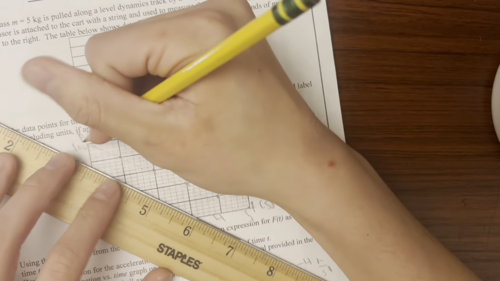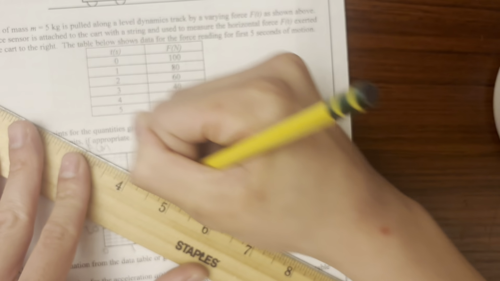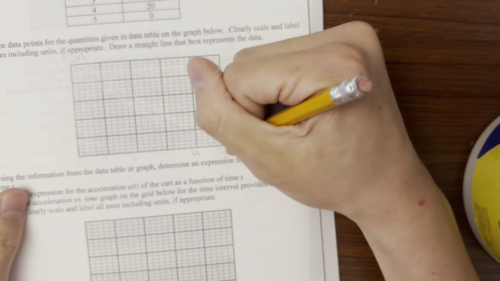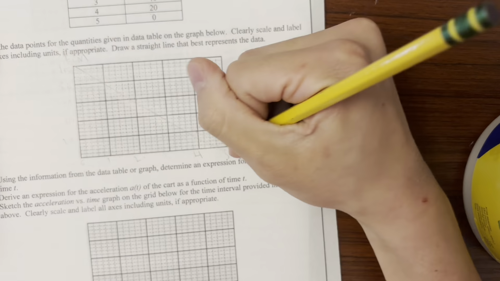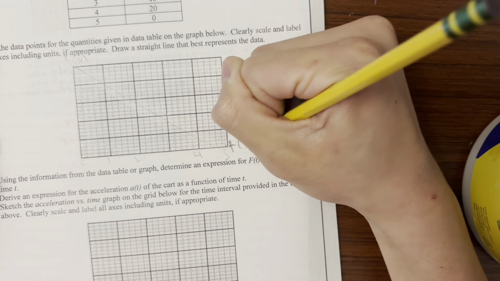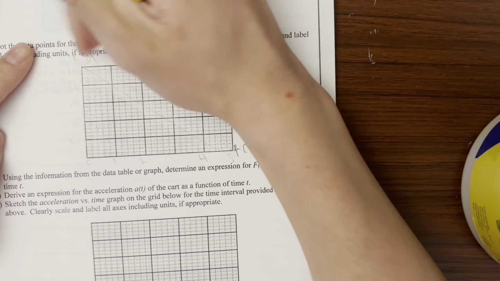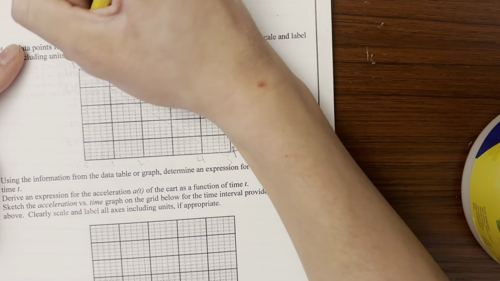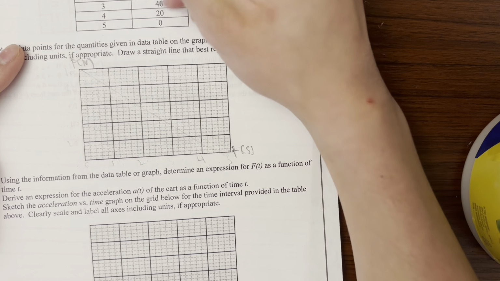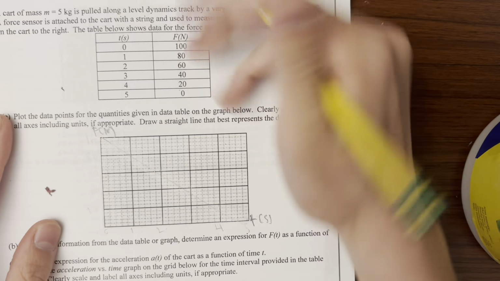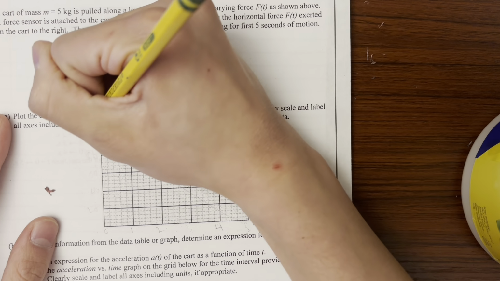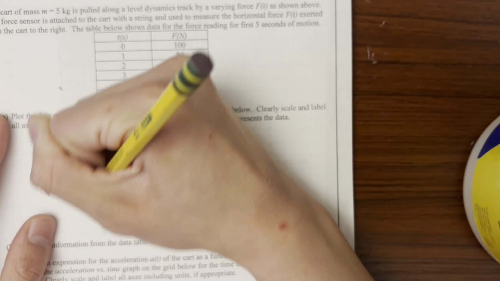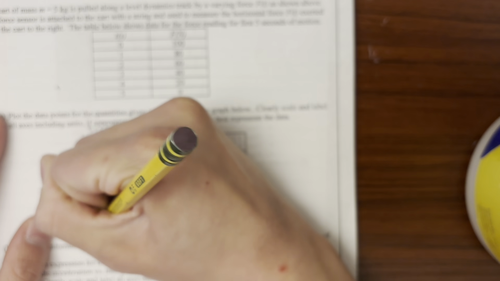Then we can draw a straight line to connect them, and this should be our line. Okay, so for part A, we're going to label this axis right here, the horizontal, as t for time, and the unit is seconds, and the vertical is going to be force, which here will be the horizontal force that's exerted, and we'll label that N. So the force here goes from 100 to 0 in increments of 20. So 100 newtons, 80 newtons, 60, 40, 20, and then 0.